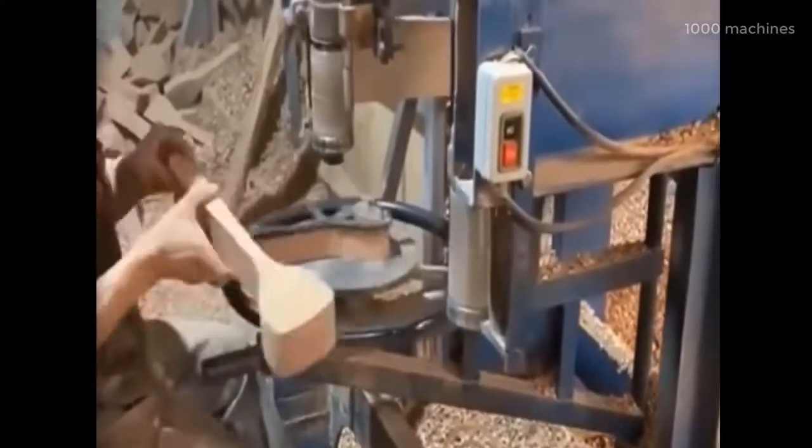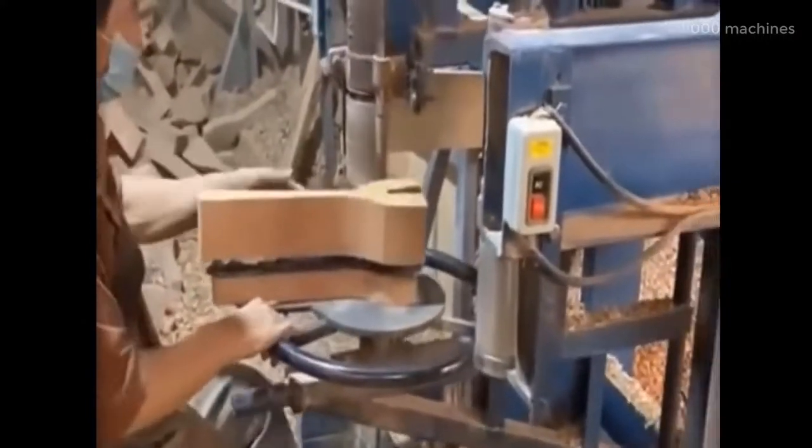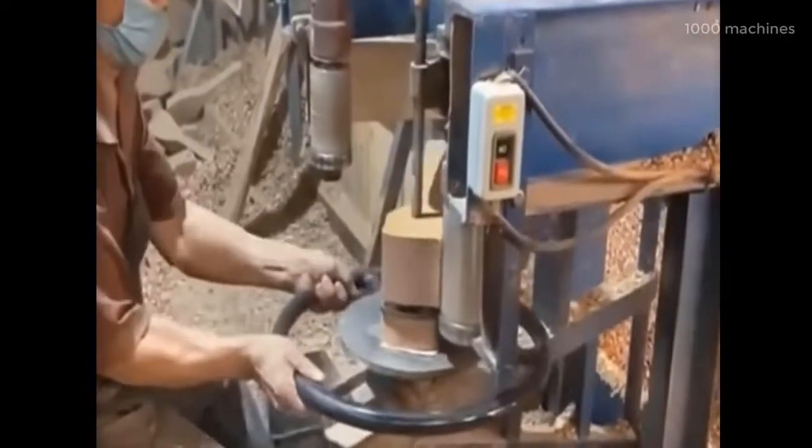Woodworkers are highly qualified. Woodworking machines must be handled with care and be highly skilled.